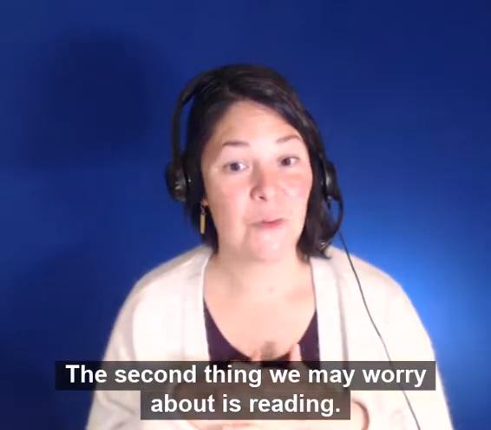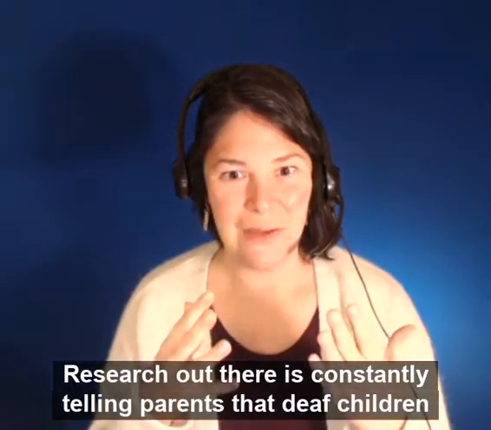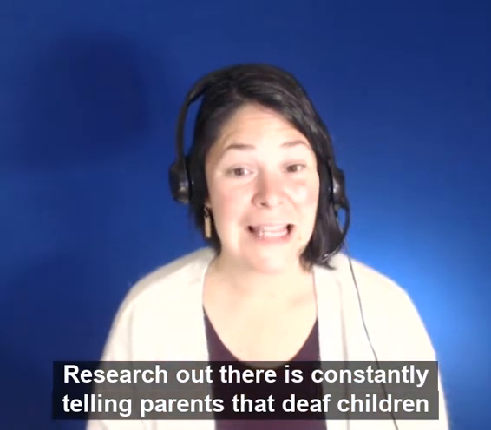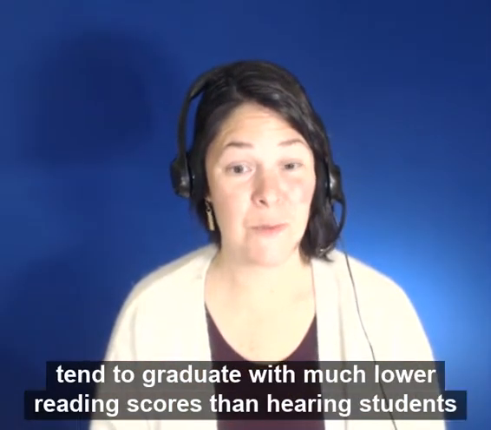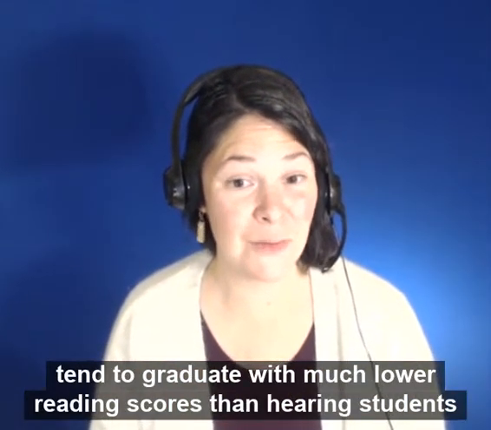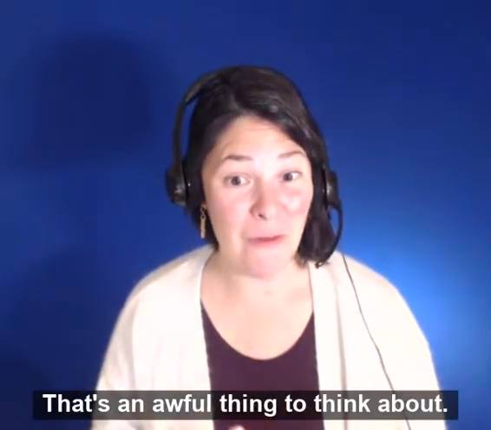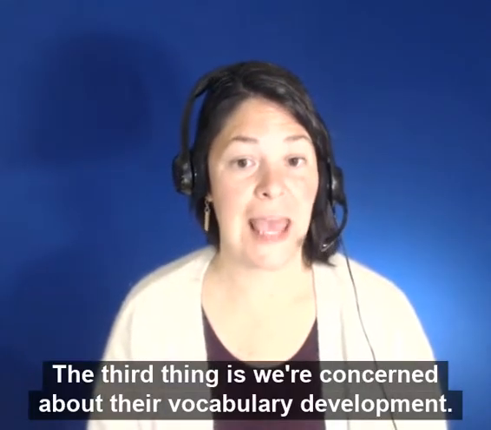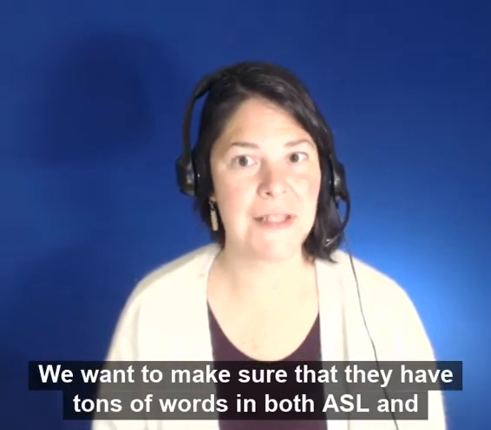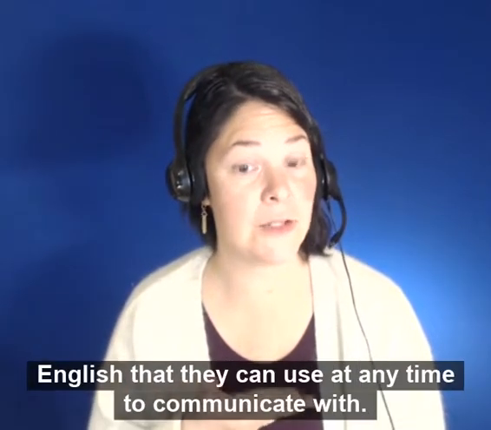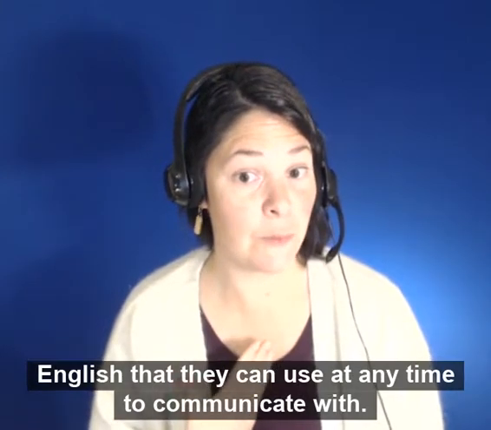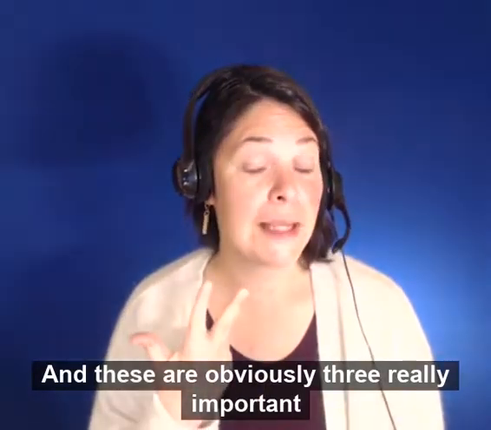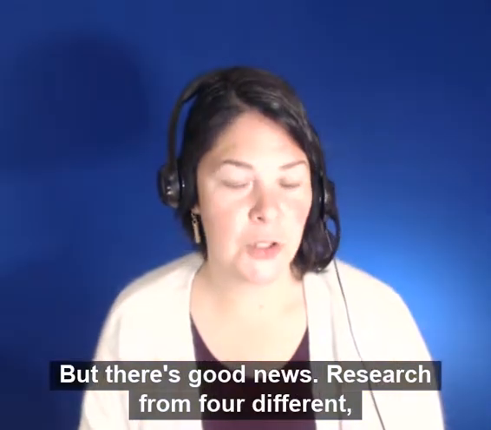That's our concern. The second thing we may worry about is reading scores, right? Research out there is constantly telling parents that deaf children tend to graduate with much lower reading scores than hearing students in mainstream settings. That's an awful thing to think about, and we are really worried about our children's futures. The third thing is we're concerned about their vocabulary development. We want to make sure that they have tons of words in both ASL and English that they can use at any time to communicate with. Now, these are obviously three really important problems, but there's good news.